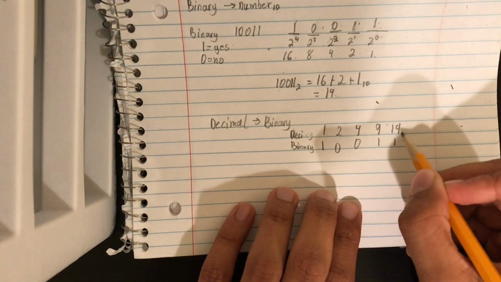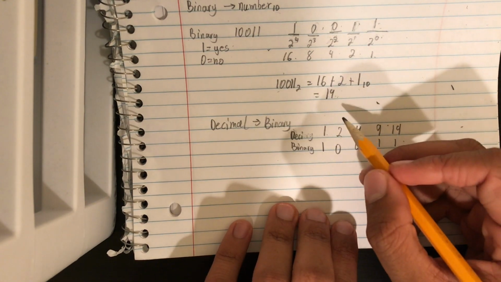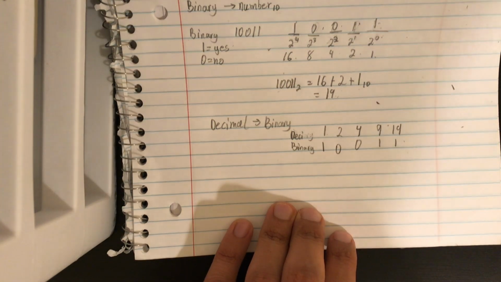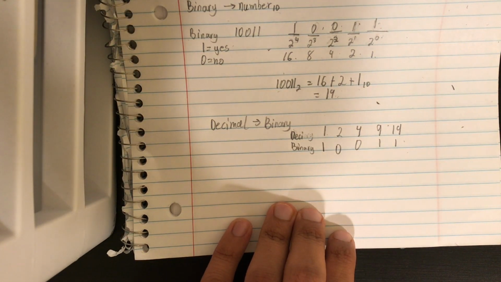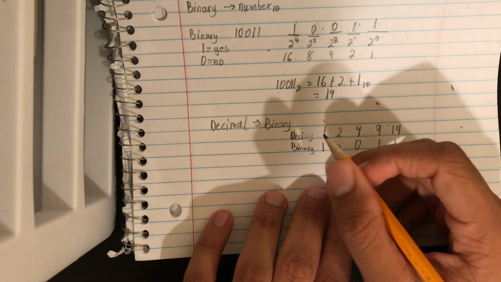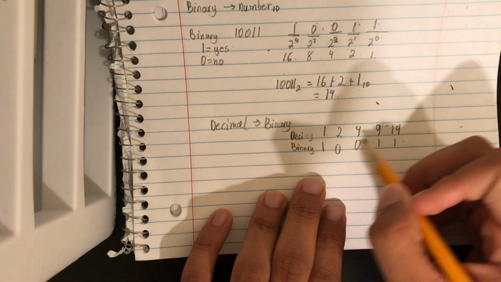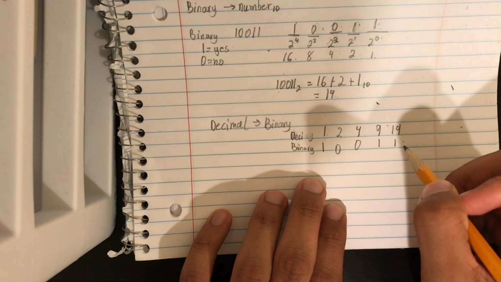All you've got to do is divide by 2, remove the remainder, divide by 2, remove the remainder, divide by 2, remove the remainder, and then you get 10011 in binary. That's pretty nice. This trick works with every number, and it's much easier with even numbers. So in summary, with decimals, you divide, and whenever there's an even number, you put a 0. Whenever there's an odd number, you put a 1.